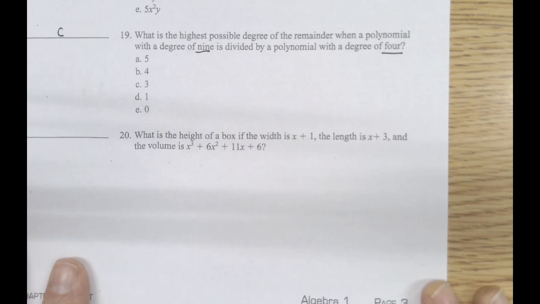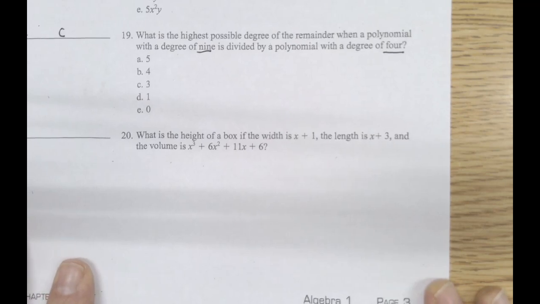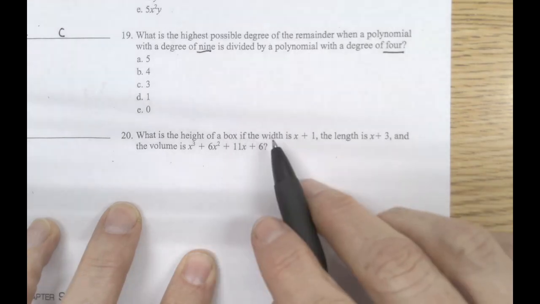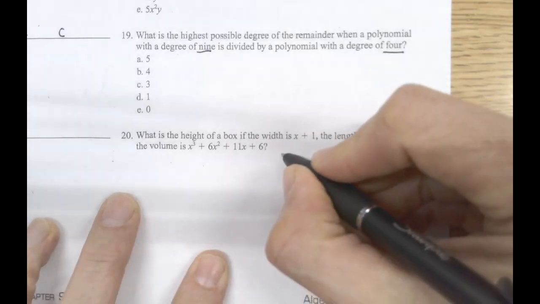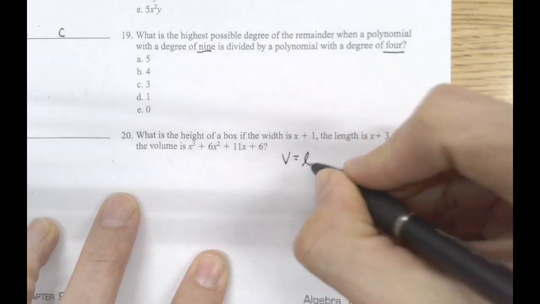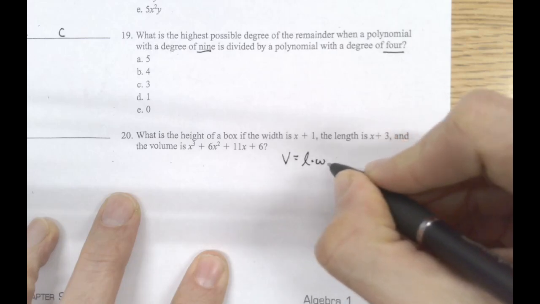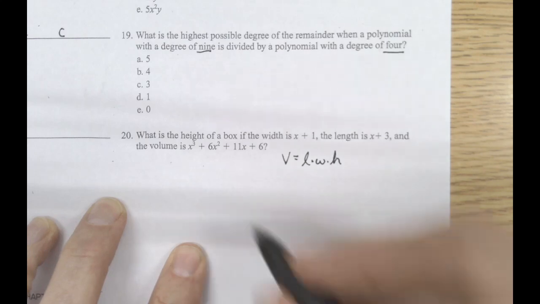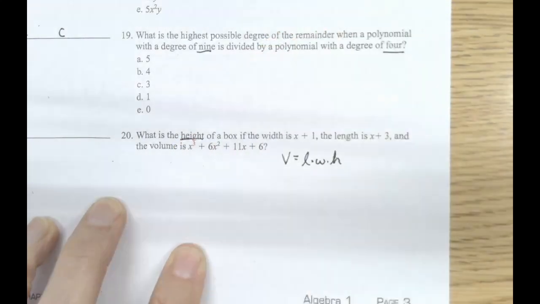What is the height of a box when the width is x plus 1, the length is x plus 3, and the volume is x cubed plus 6x squared plus 11x plus 6? Well, if you've got a box, the volume of a box is equal to length times width times height, and what we want to know is height.